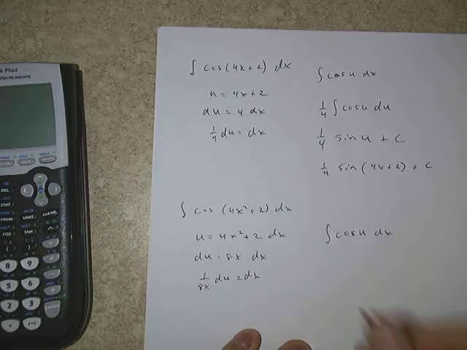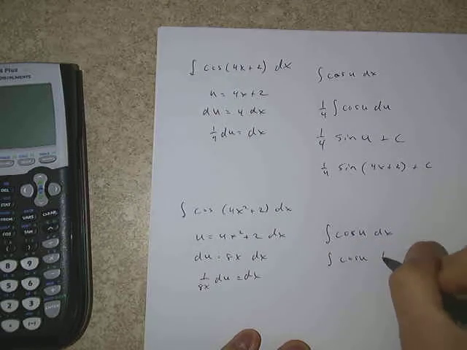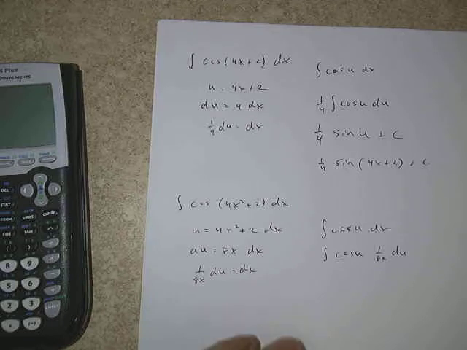Keep in mind, why would that not be any good? We'd have cosine u 1 over 8x du. So we could certainly replace the dx with that stuff, but what did it just reintroduce into our problem? We're back to having an x in there, aren't we? Okay. In some cases, that can be remedied.